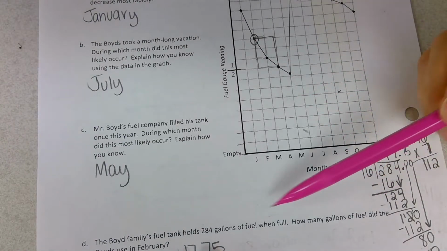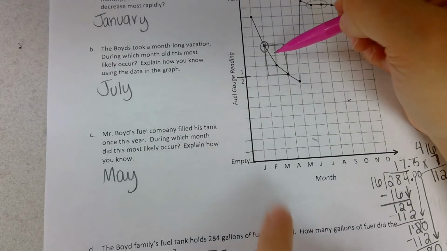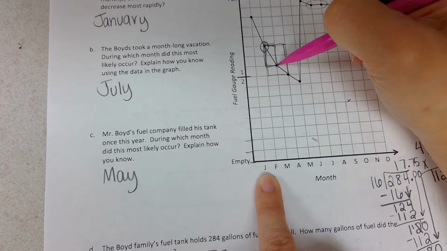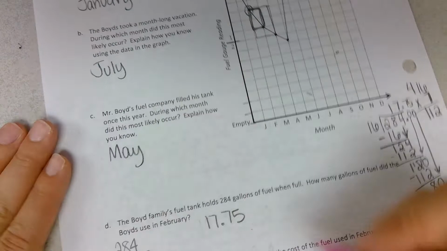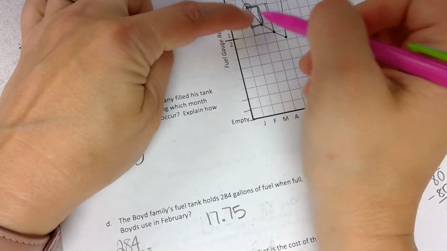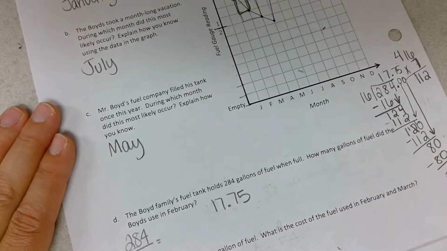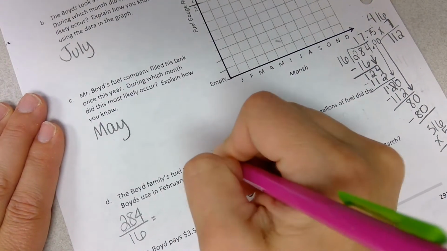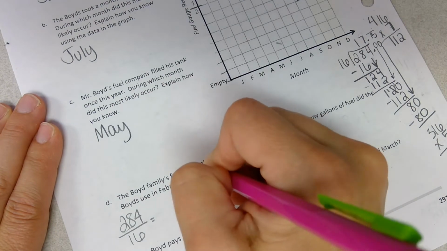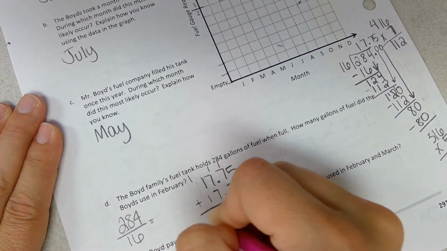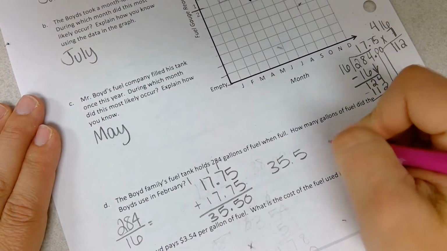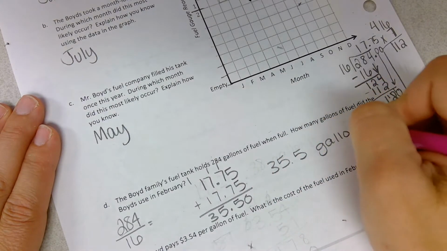Okay, and so what's going to happen is I want to know between February. When I look from February to March, it falls 2 of these boxes. And so that means I want to multiply this, because if one box is that and another box is that, I can multiply it by 2, or I'm just going to add it because it's just another number again. So in February, he uses 35 5/10 gallons of fuel.